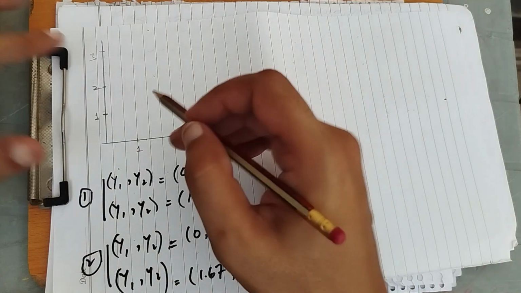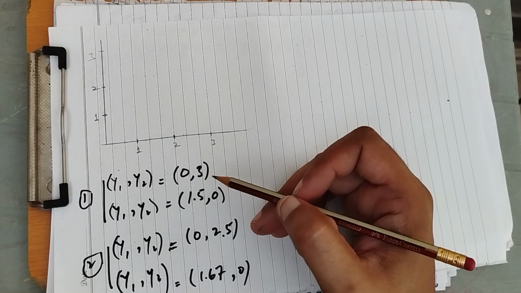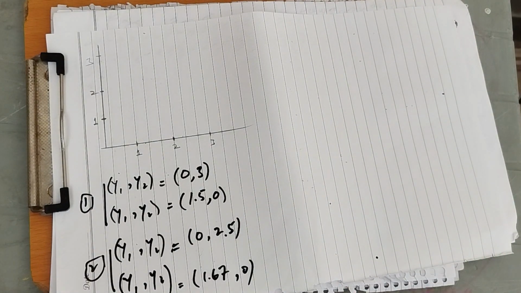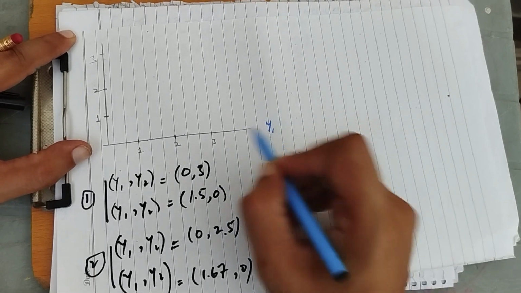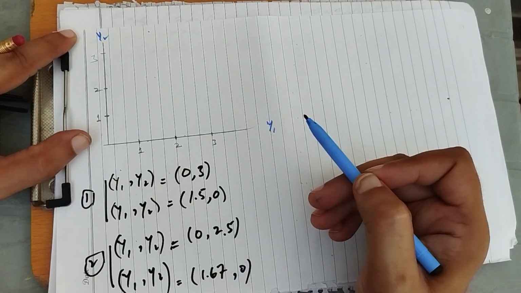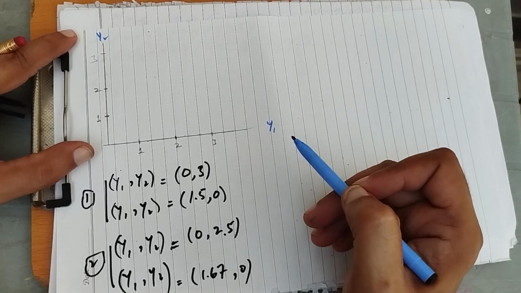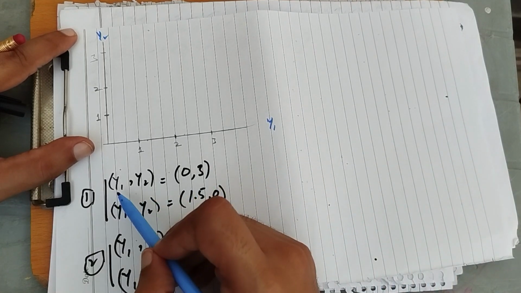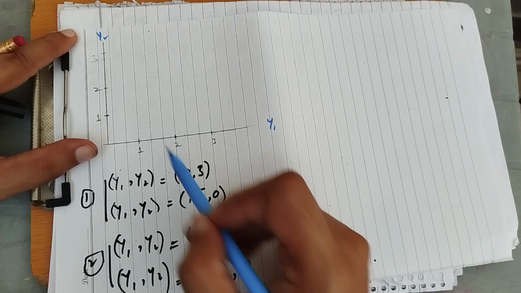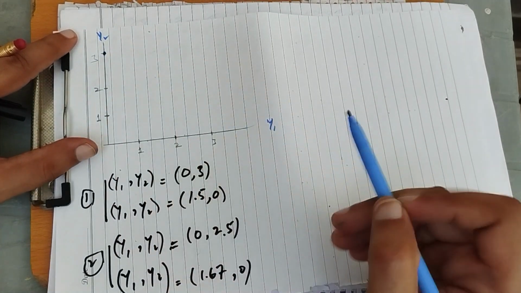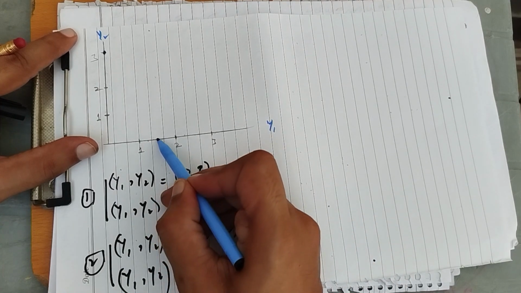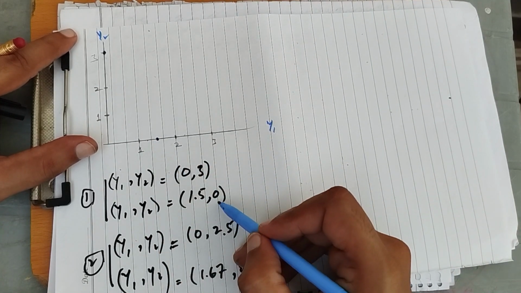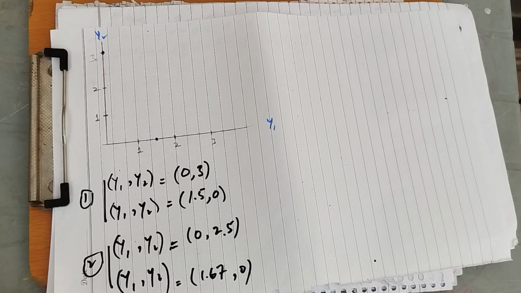Now we have to draw it. This is y1, this is y2. For the point 0, 3, y1 is 0 and y2 is 3, so it is there. Another one is y1 is 1.5 and y2 is 0, so it must be here. So we need to draw it. Now let's draw it.